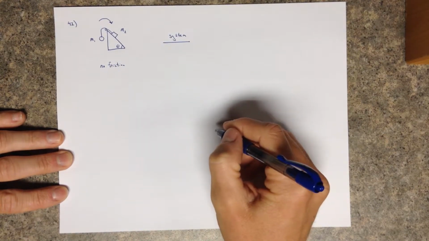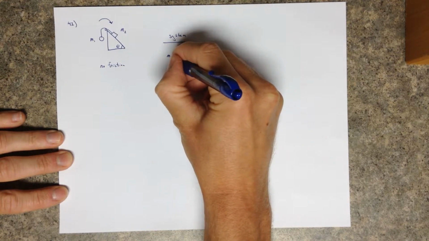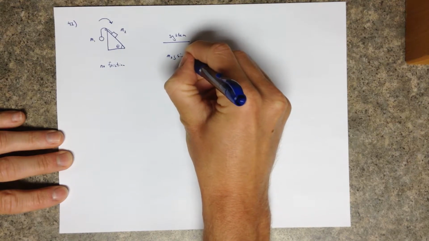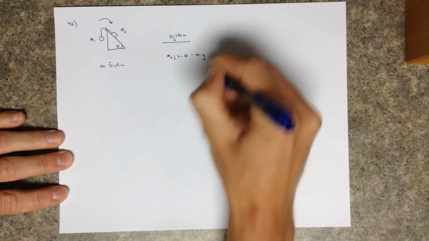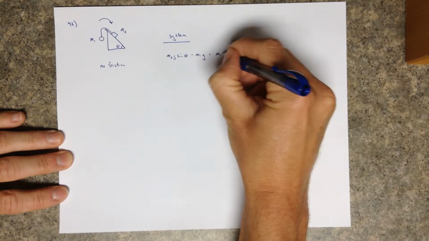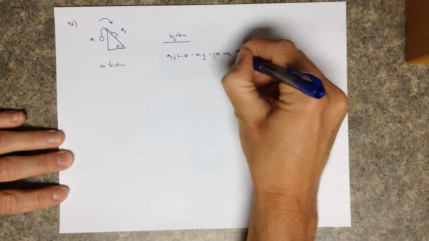And so for this system, what we have is M2G sine theta, it's gravity's component down the ramp, minus M1G equals (M1 plus M2) A.